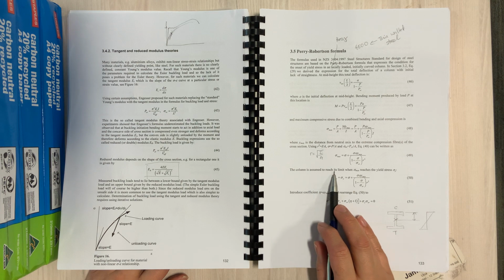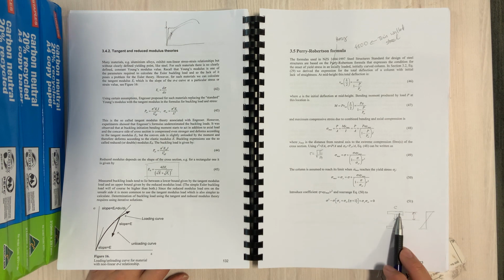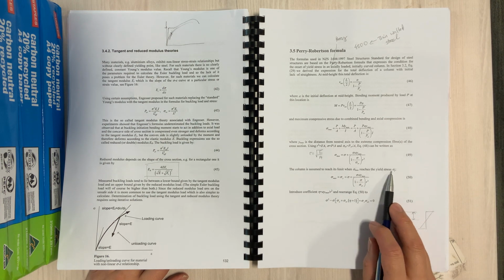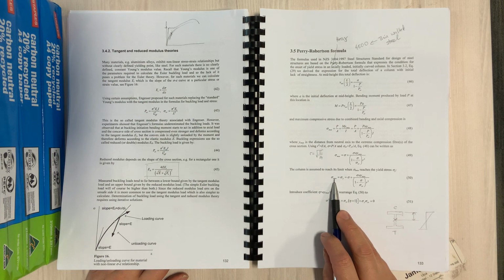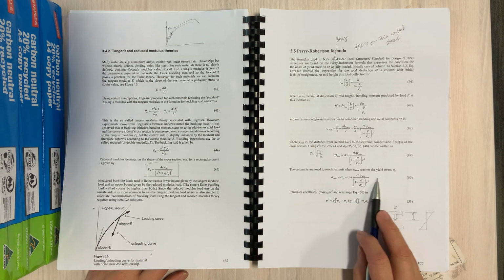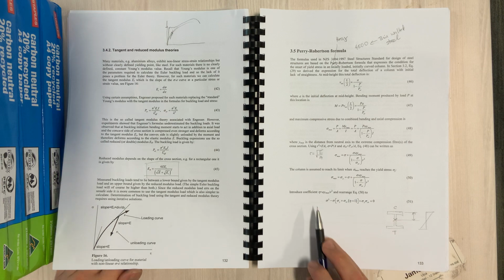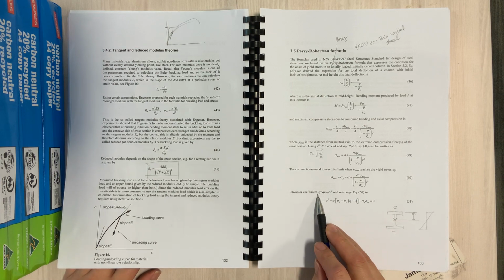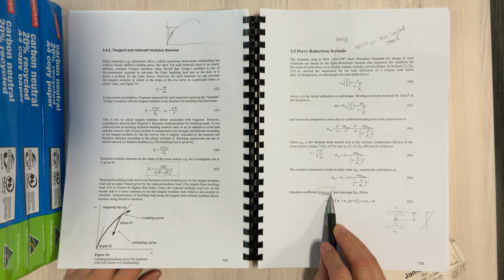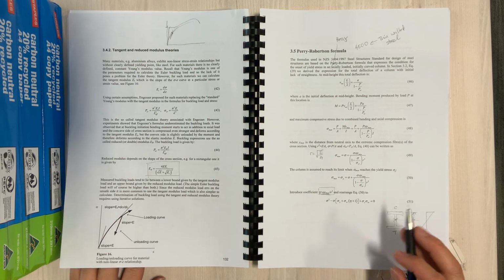The column is assumed to reach its limit when sigma max up there reaches the yield stress, so we can substitute sigma max there as sigma y, and introducing our tuning coefficient, eta is equal to A y max over r squared, we can get this equation here.